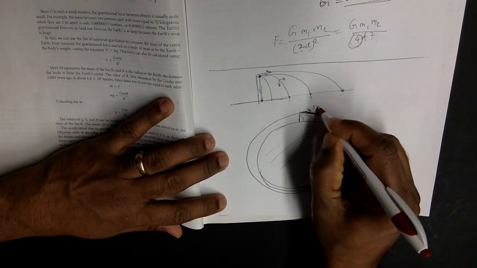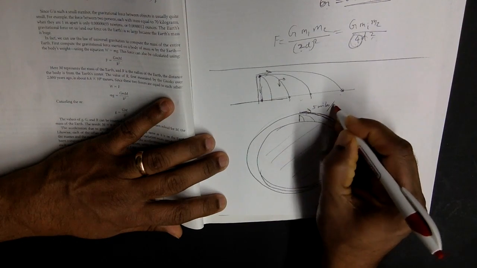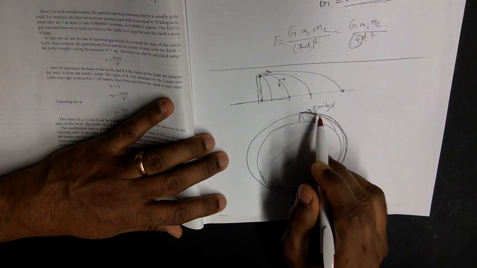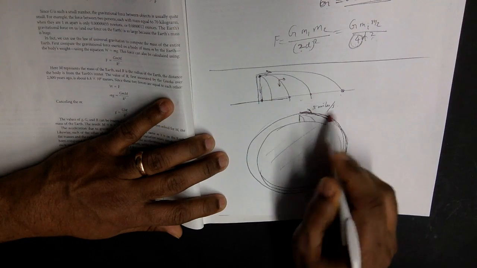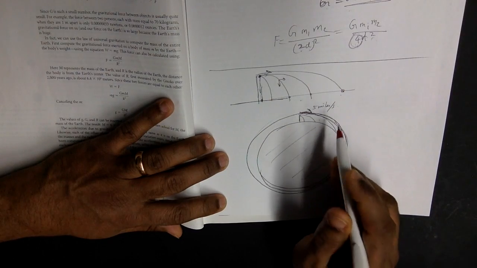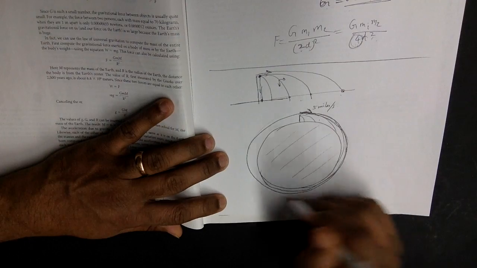It's something like 5 miles per second. So if a satellite is to be put into orbit close to the Earth's surface, you need to give it a speed of at least 5 miles per second. Then the satellite will orbit and keep going.